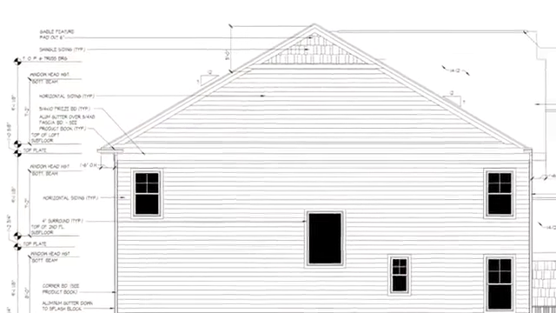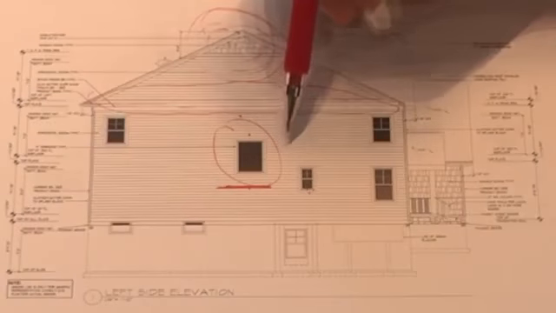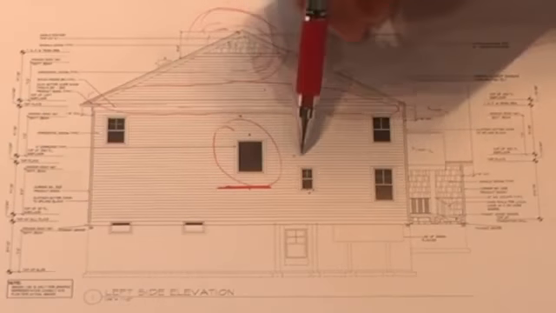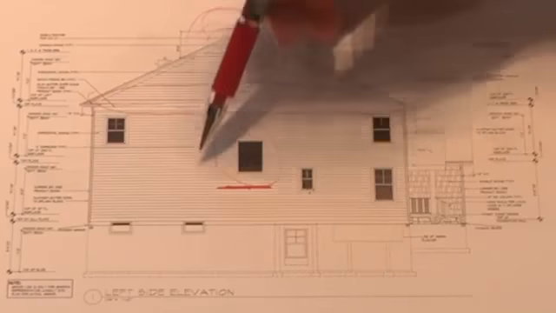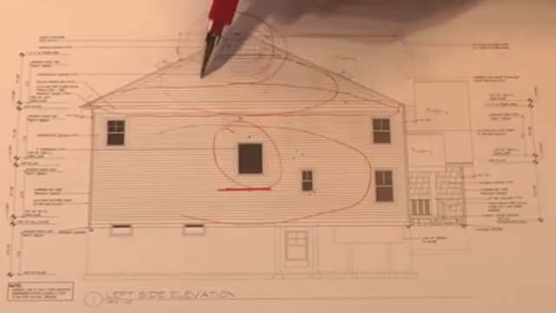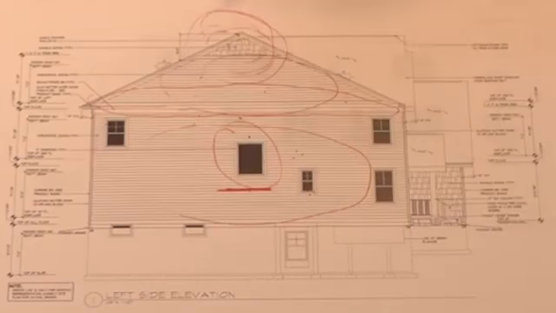This corniced water table also allows our customers, if they wanted, to change the color of the siding. So for instance, this band of siding could be one color and this band could be another, because we're breaking it up with this corniced water table.